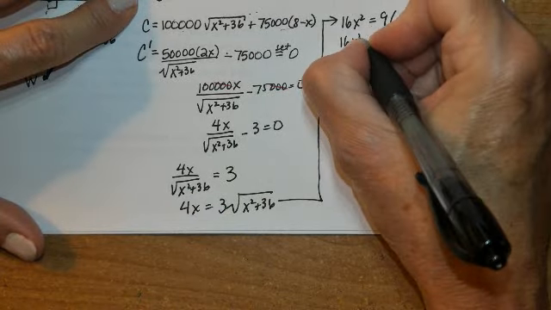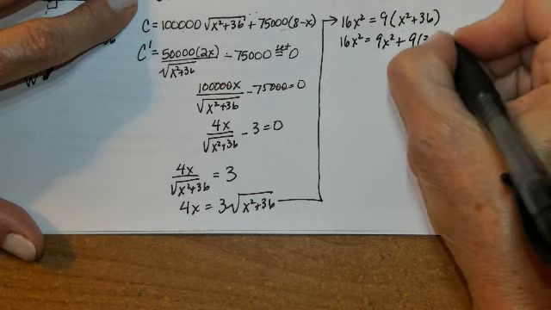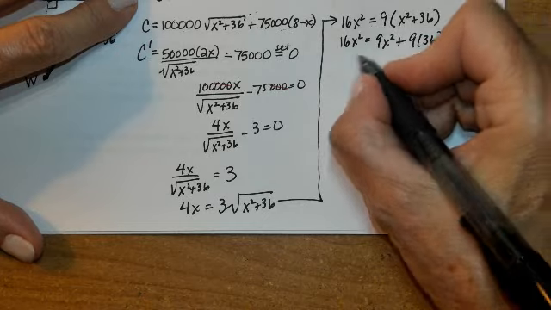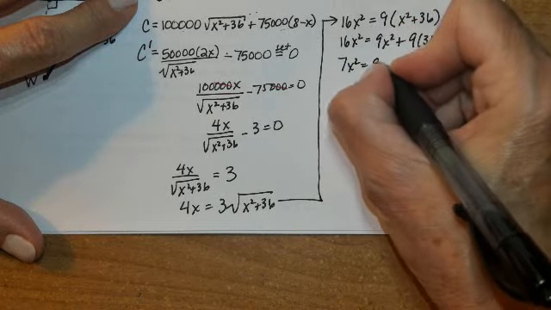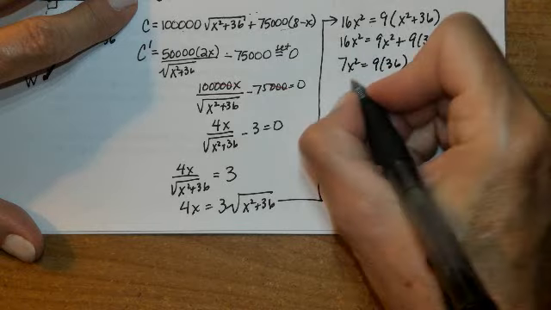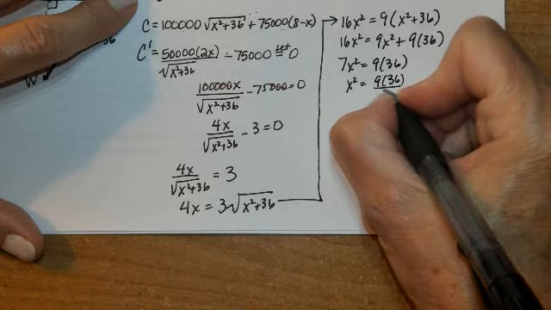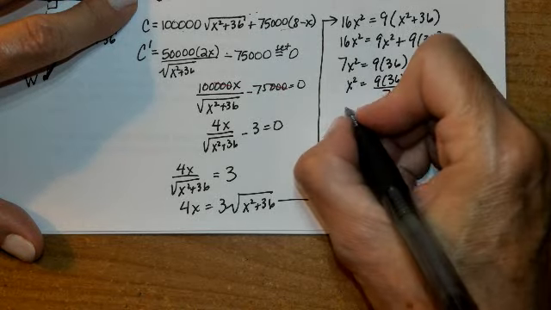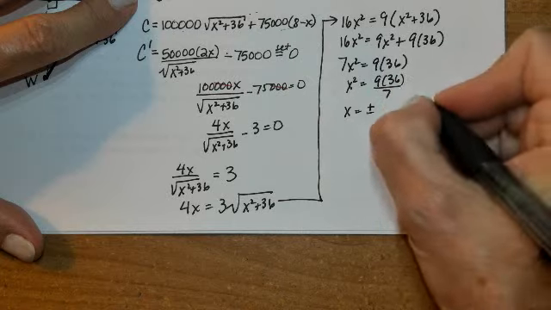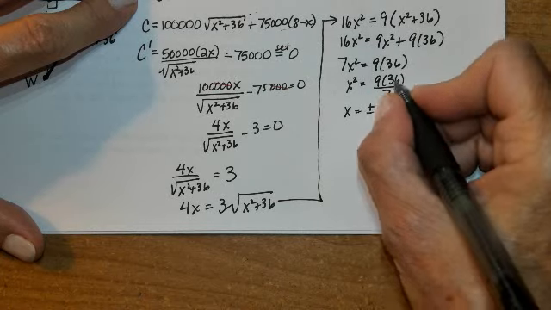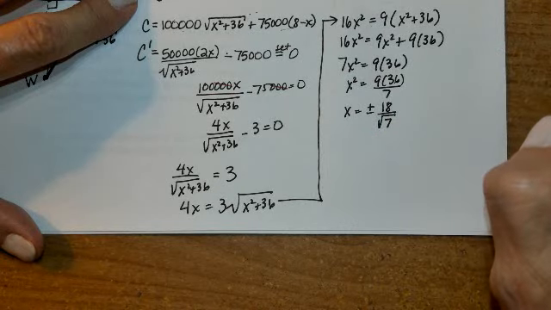So 16x squared is equal to 9x squared plus 9 times 36. I'm just going to leave it like that. Subtract 9x squared from both sides. 7x squared is equal to 9 times 36. Divide both sides by 7. Square root both sides. That's why I didn't multiply the 9 times 36, by the way. 3 times 6 over square root of 7. Okay?